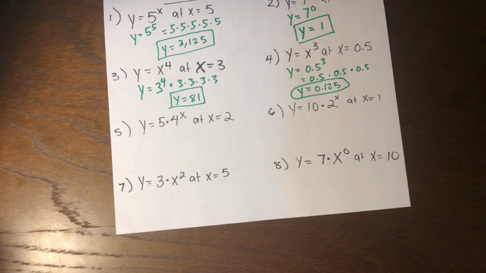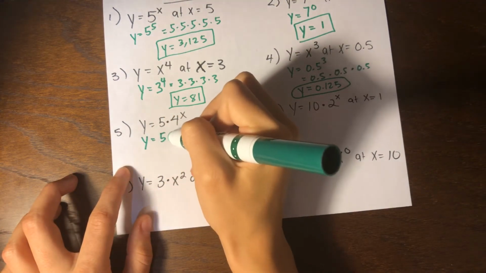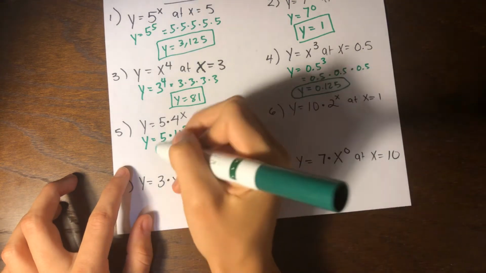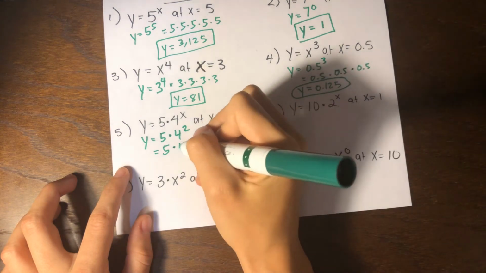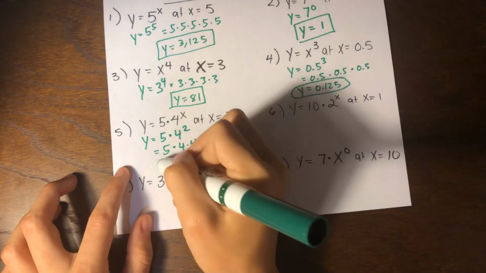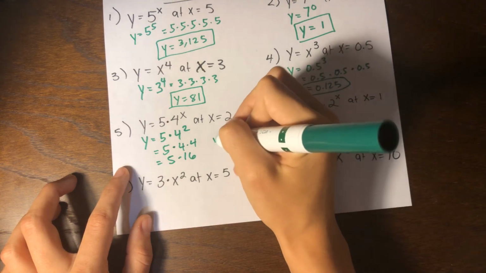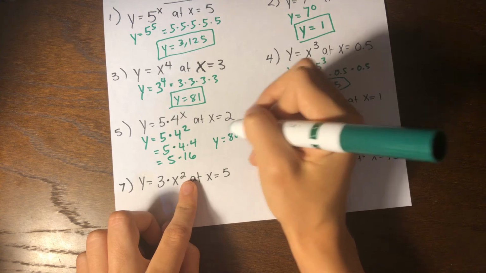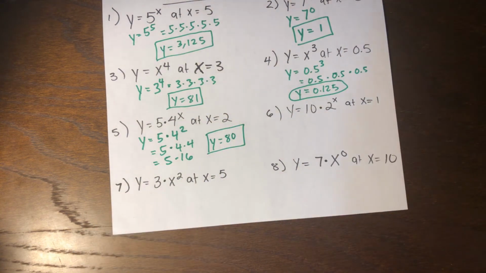y equals 5 times 4 to the x power when x is 2. So we have y equals 5 times 4 to the 2nd power. Okay, so we have 5 times 4 times 4, right? Or y equals 5 times 16. So y equals 5 times 16 is 80. So y is equal to 80 on this one.